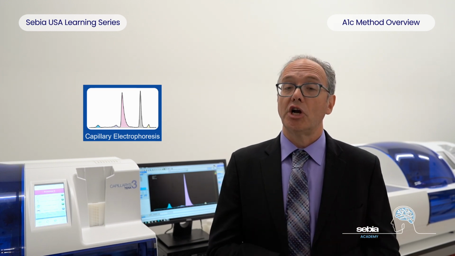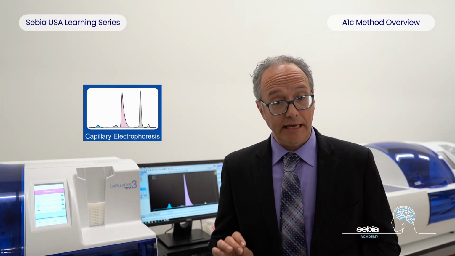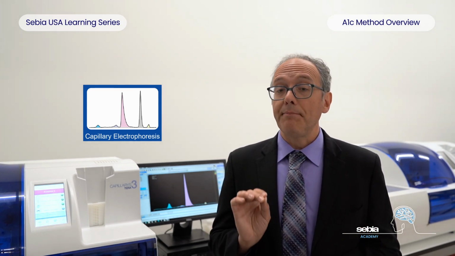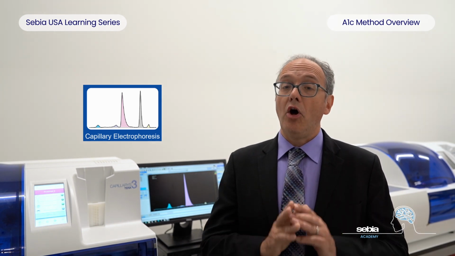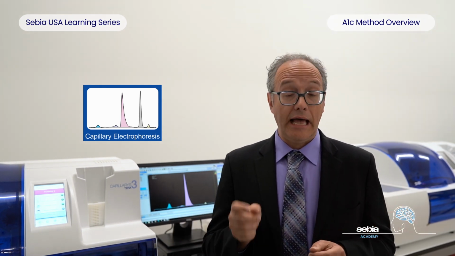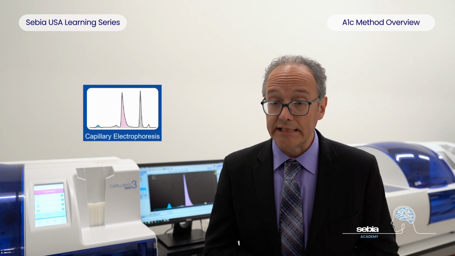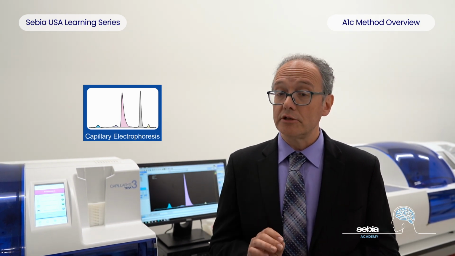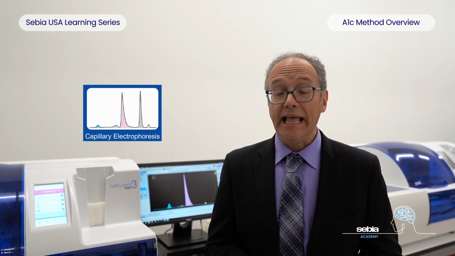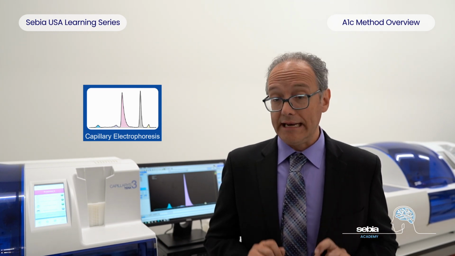CE is a method used to measure hemoglobin A1c, which separates hemoglobins based on their size and electric charge. It, like HPLC, also presents a pattern result showing all patient hemoglobins. However, capillary electrophoresis provides this improved result with better resolution in a faster and more automated manner.